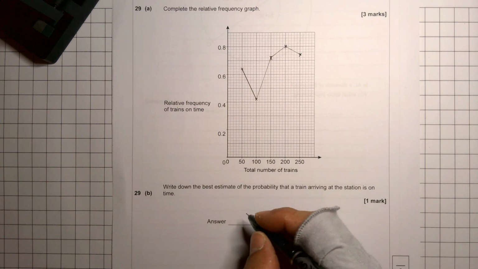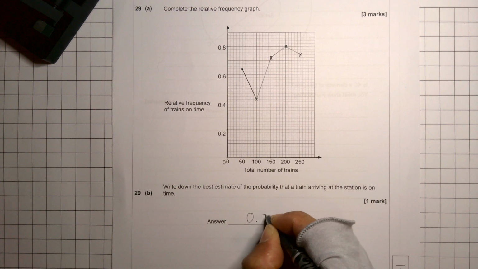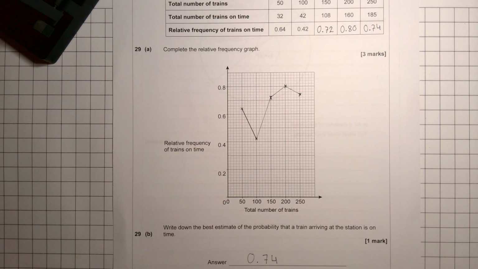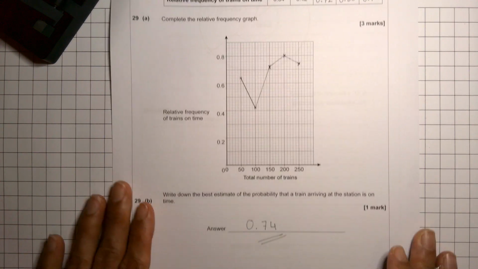Okay, so 0.74 will be the best answer for that one. Okay. Just making sure it's visible.